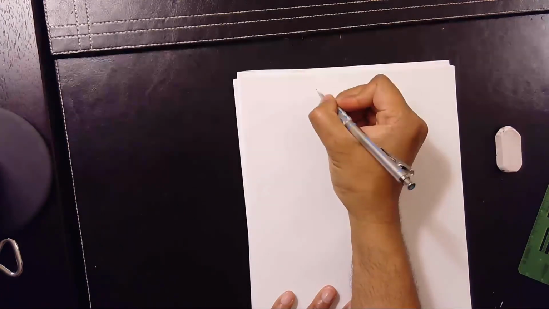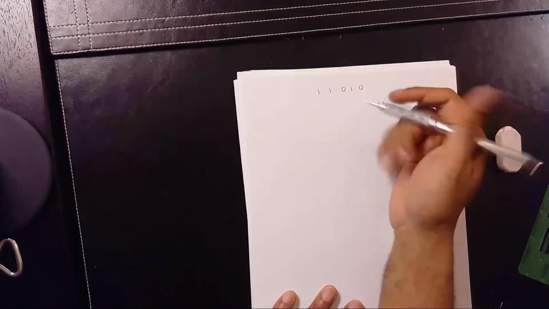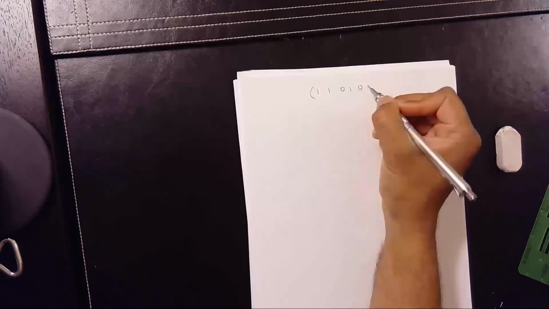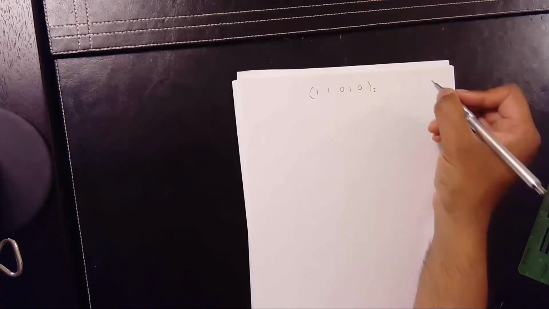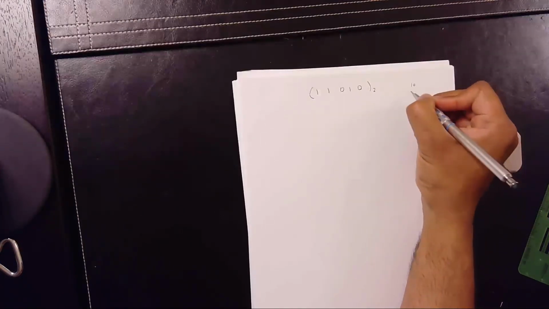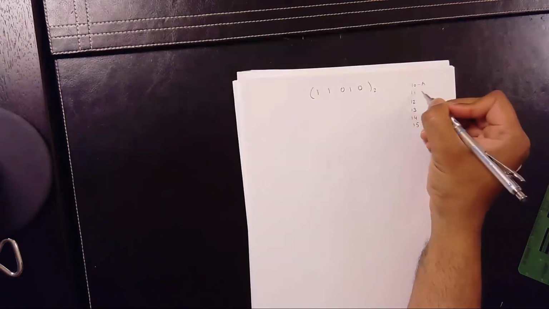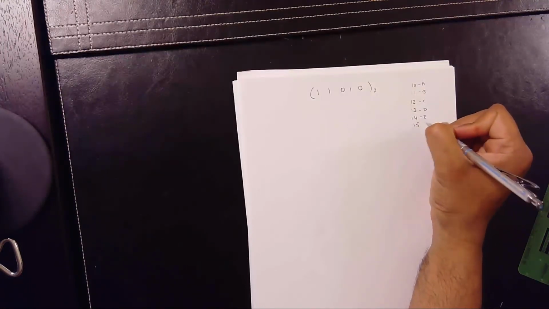What if you get a situation 1, 1, 0, 1, 0, right? Oh my gosh, what am I going to do? Okay, well, this is base 2, right? And what is this in hexadecimal? Well, what we want to do is write 10, 11, 12, 13, 14, 15 as A, B, C, D, E, F. Don't ever guess, just write it down.